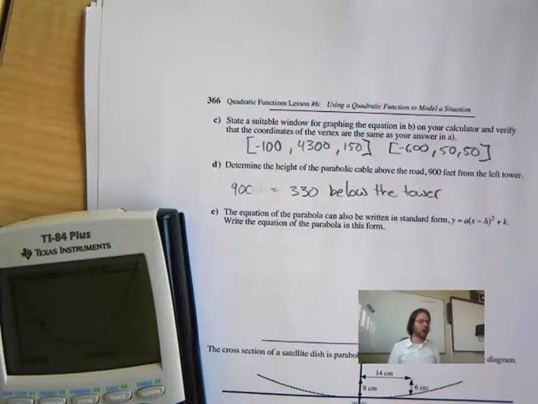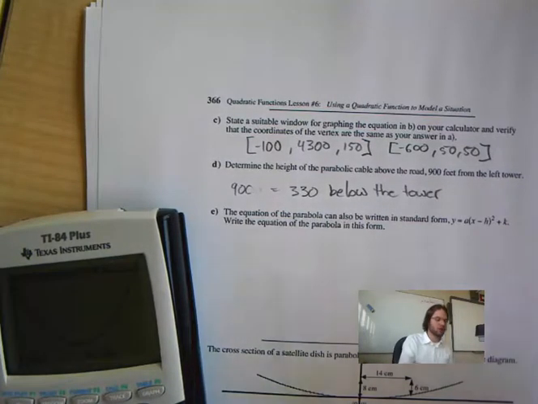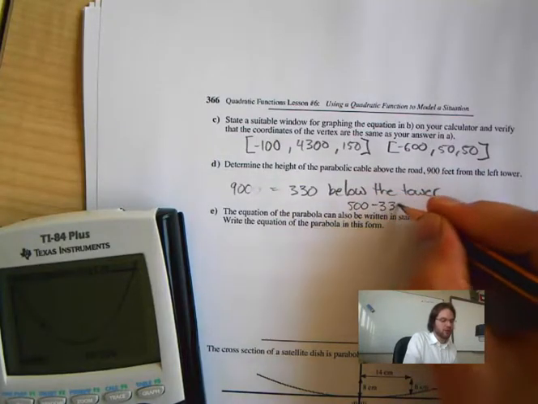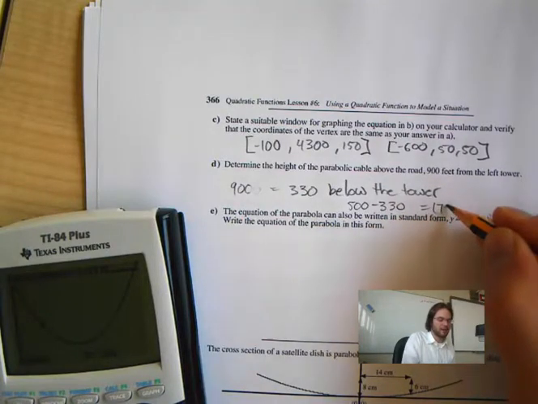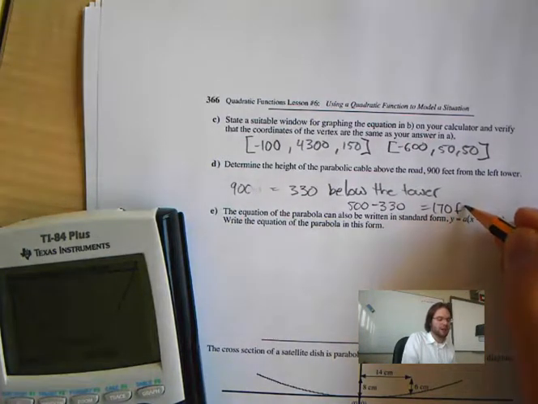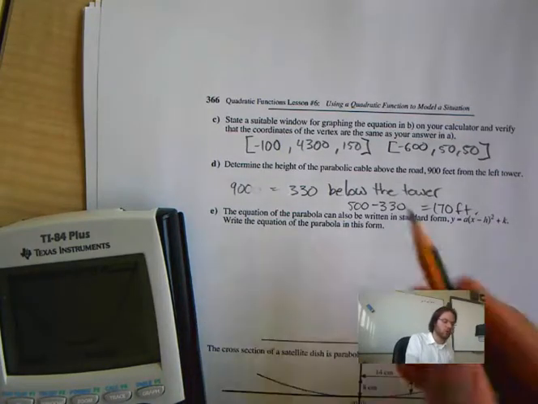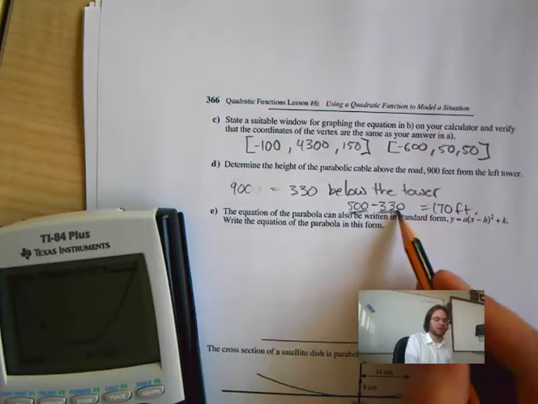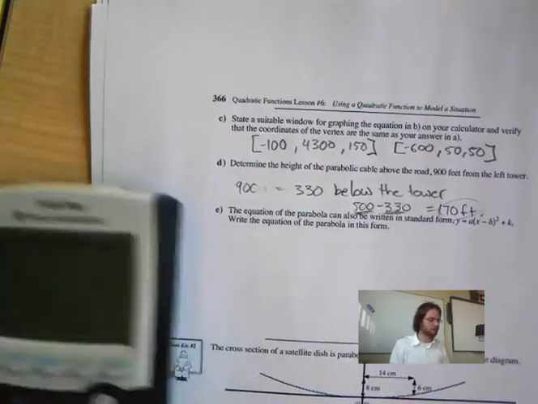Now, our tower is 500 feet above the bridge. So I go 500, subtract 330, which will end up giving me 170 feet. So it's 170 feet above the road. So the road is 500 feet from the top of the tower, and this is 330 feet from the top of the tower, so it's 170 feet.